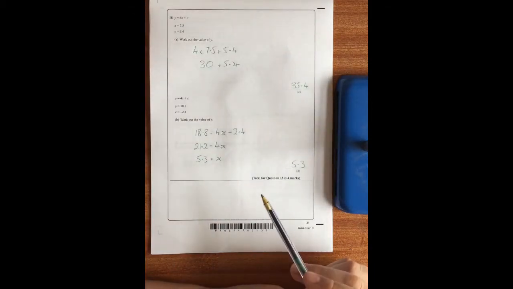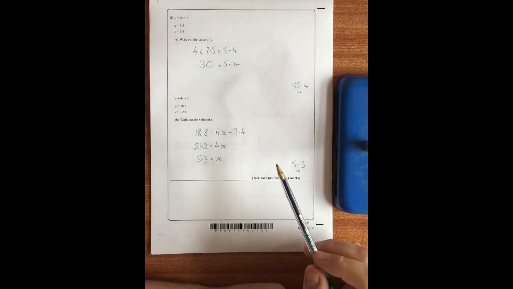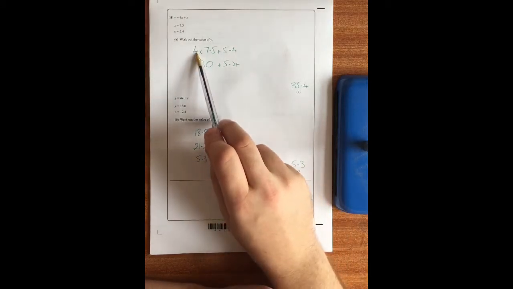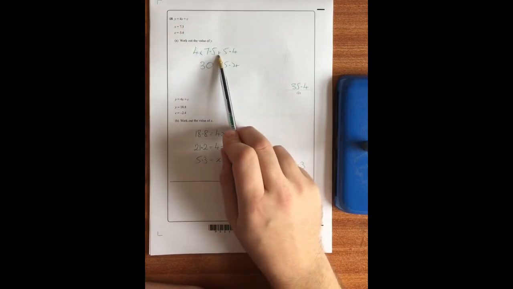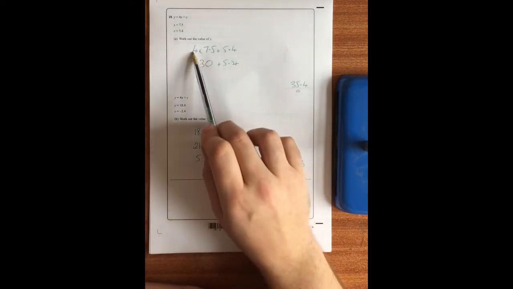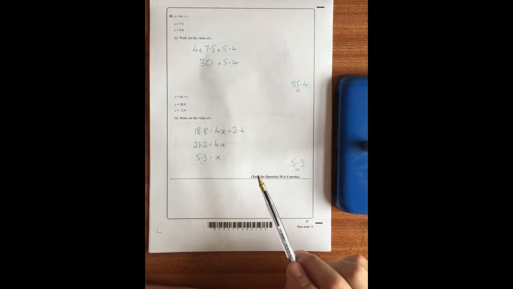Question 18. If y equals 4x plus c, and x is 7.5 and c is 5.4, work out the value of y. So we need to do 4 times 7.5, so 4x means 4 times x. Add on the 5.4. 4 7.5s are 30, add on the 5.4 is 35.4.